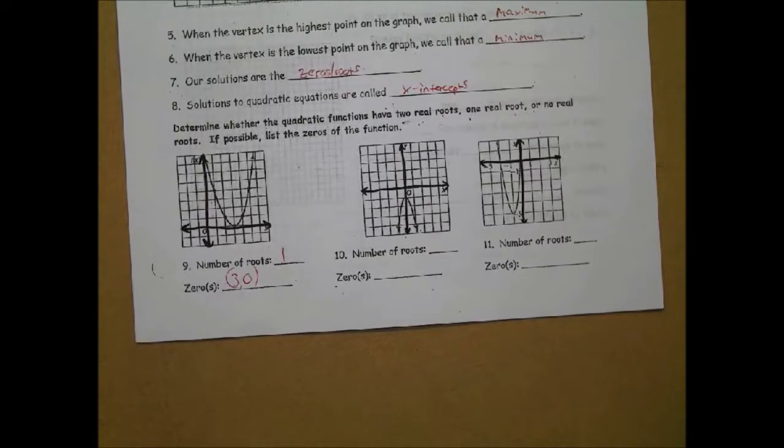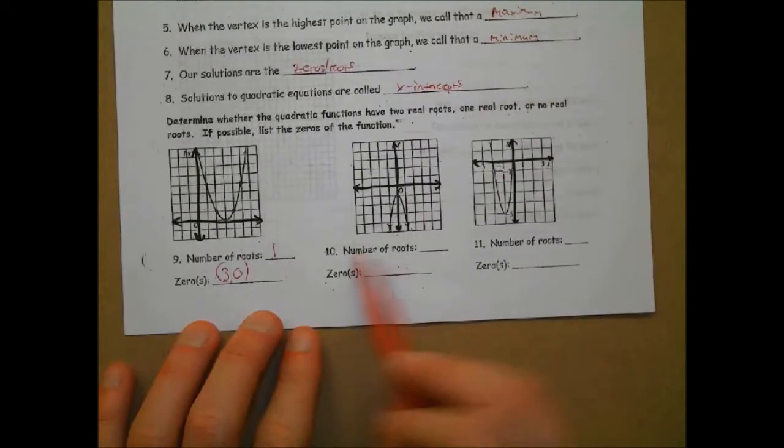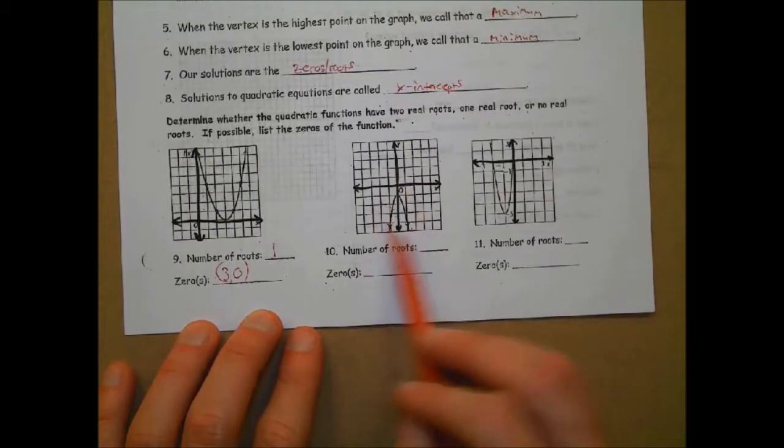Question: what is a root? It means the same thing as an x-intercept. It means the same thing as a zero. So it's where the graph crosses the x-axis, or where the graph touches the x-axis. So x-intercepts, roots, and zeros all mean where the graph touches or crosses the x-axis. Okay? How many roots here? 0.